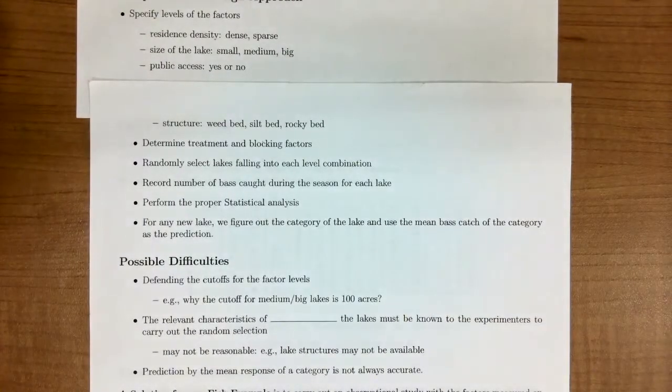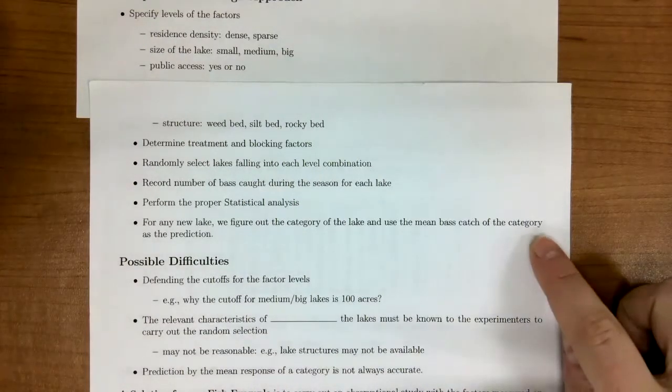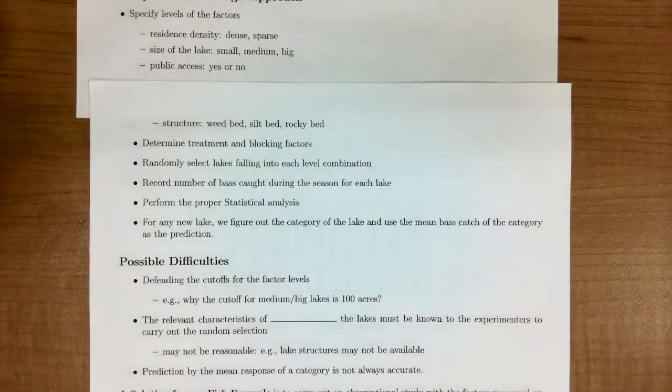Then we would randomly select lakes that fall into each of the treatment level combinations. We would record the number of bass caught during the season for each lake, and then we would perform the proper statistical analysis. For prediction, say we get a new lake, let's say Lake Wannaweep, and we now want to predict how many bass we would expect to catch. In this design of experiment approach, we would figure out the category of Lake Wannaweep, and then we would use the mean bass catch of that category as the prediction.